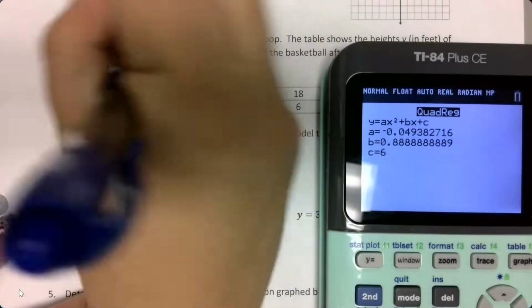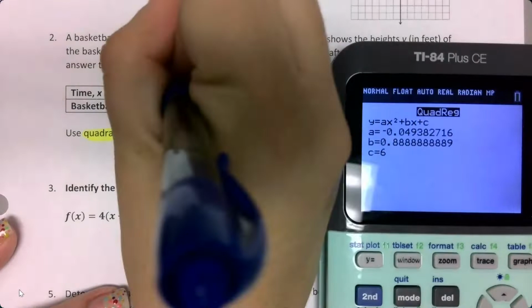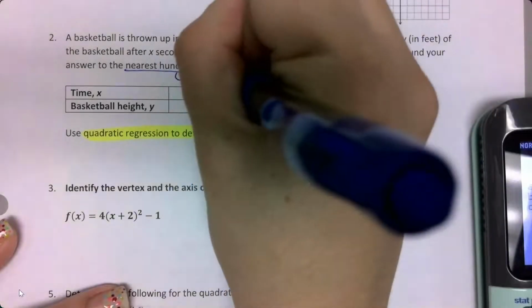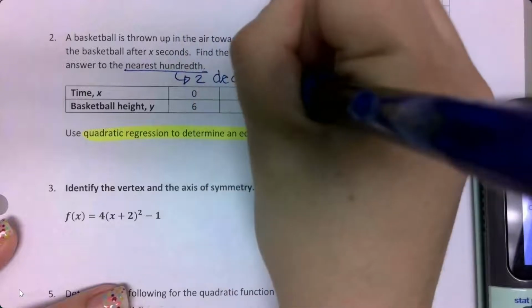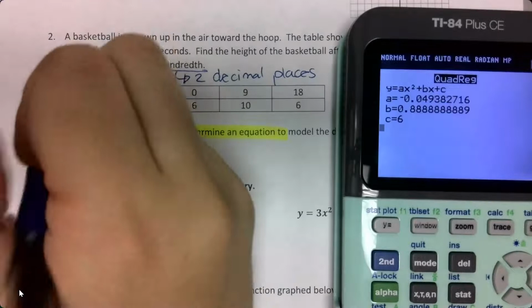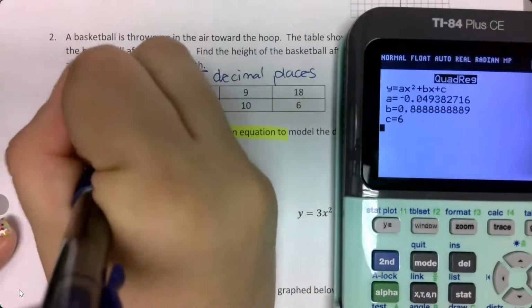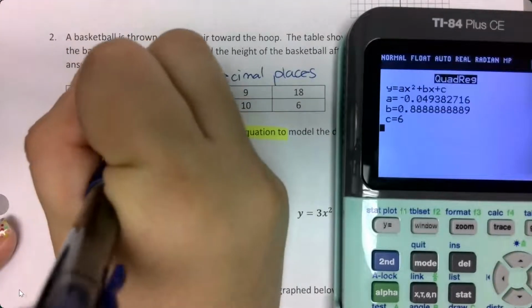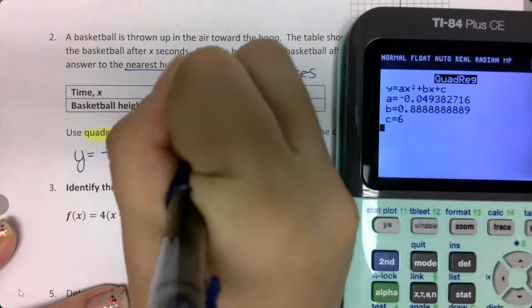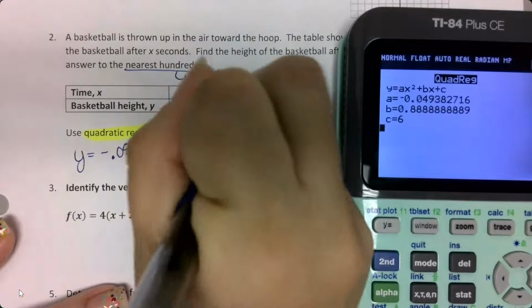It also tells me to round to the nearest hundredth, which is 2 decimal places. So I'm going to use that to come up with my equation and round by 2 decimal places. I get y equals negative 0.05 x squared plus 0.89x plus 6.